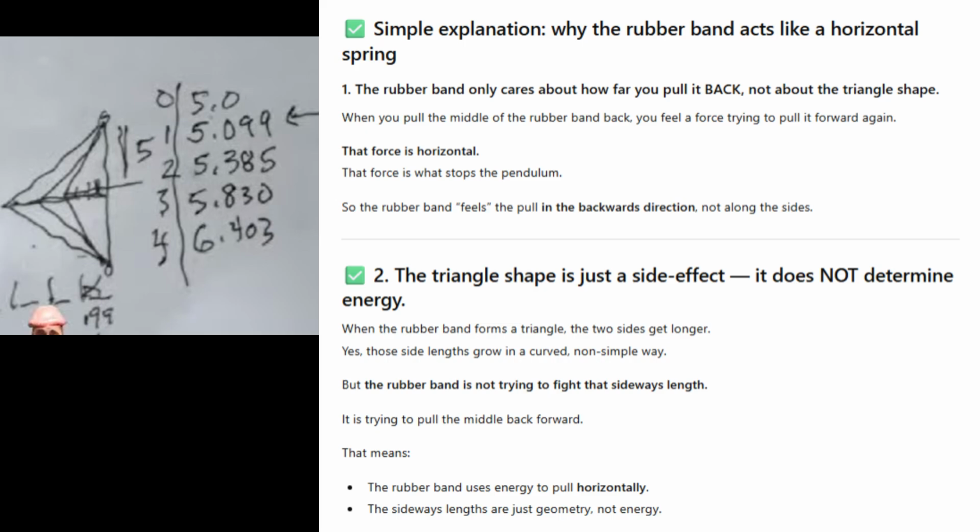And to finish, a little bit of non-mathematical theory. Simple explanation: why the rubber band acts like a horizontal spring. The rubber band only cares about how far you pull it back, not about the triangle shape. When you pull the middle of the rubber band back, you feel a force trying to pull it forward again. That force is horizontal. That force is what stops the pendulum, so the rubber band feels the pull in the backwards direction, not along the sides. The triangle shape is just a side effect. It does not determine energy.